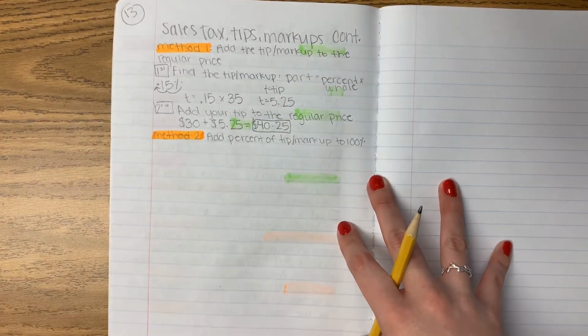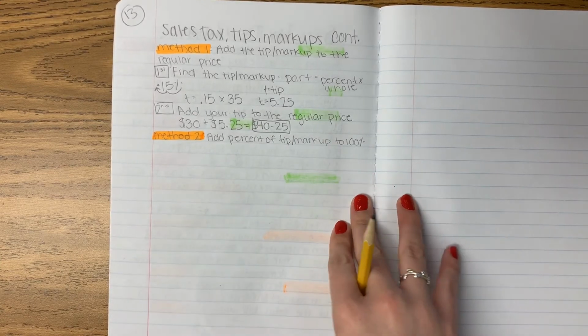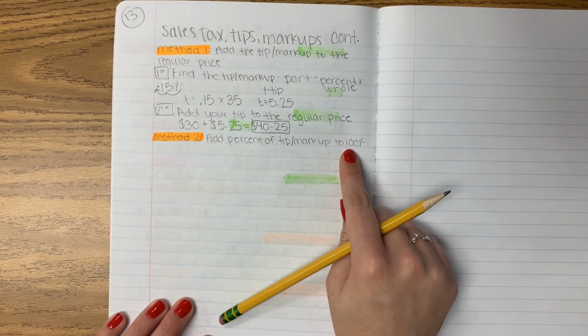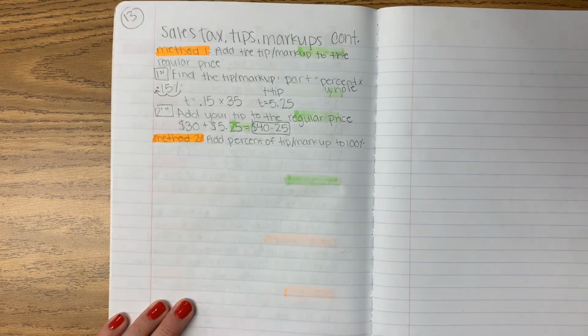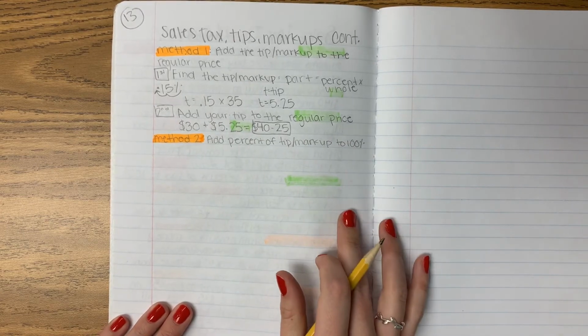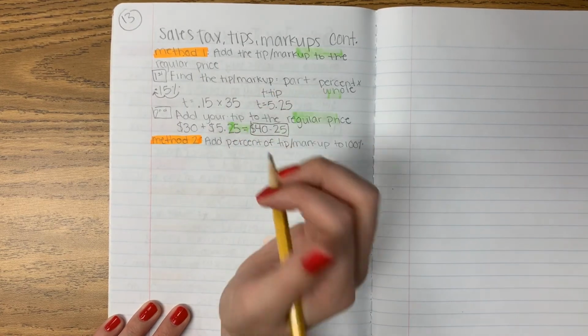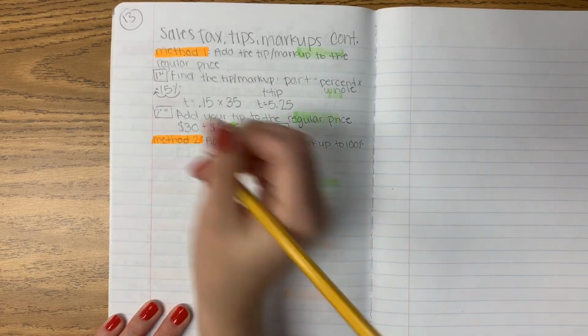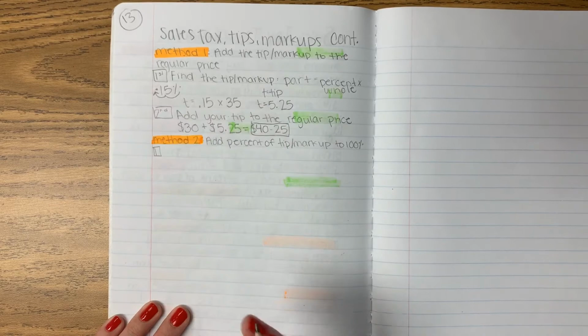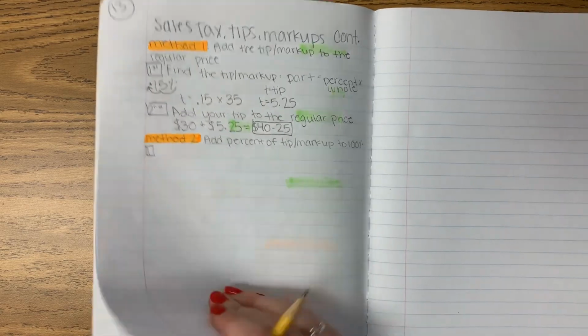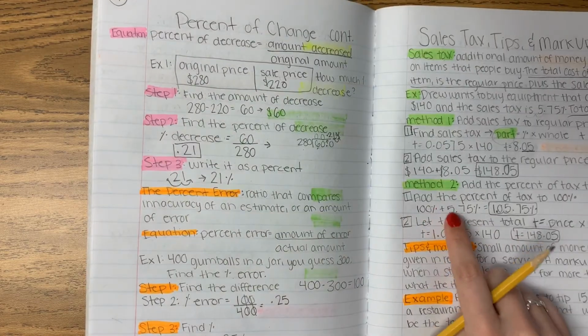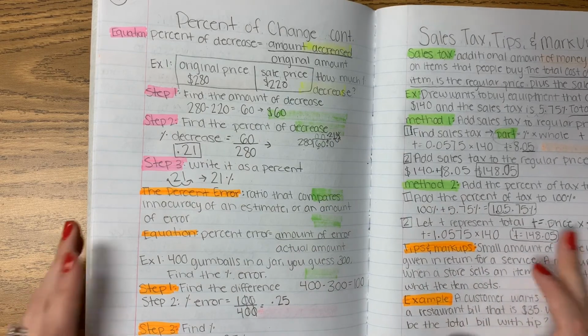So why we do that 100%, guys, is so that we are saying we are already paying 100% of the bill. So we're already paying that $35, but we want to add 15% on top of that. So we're adding our 100% plus 15% to say that we're going to pay a little bit extra of our bill so that we can give it to our waiter or our waitress for our tip.